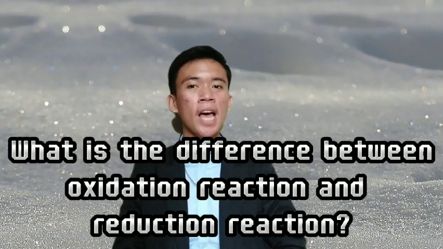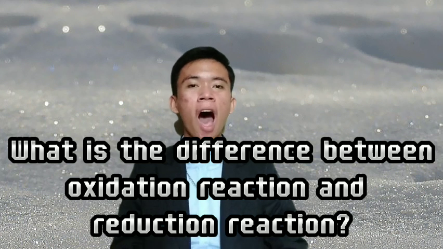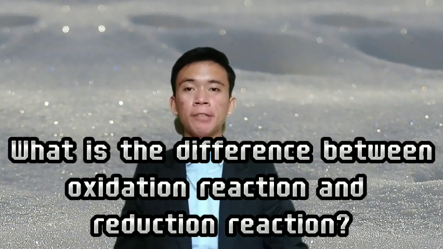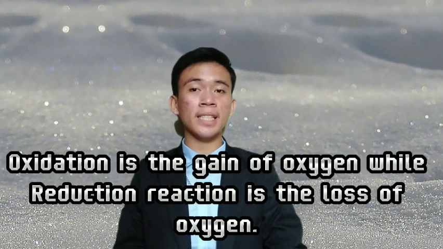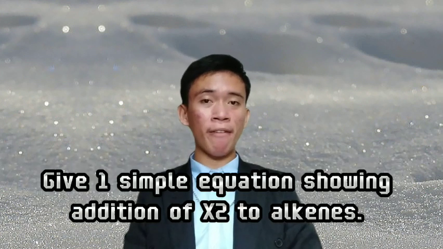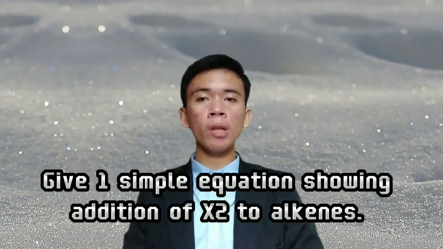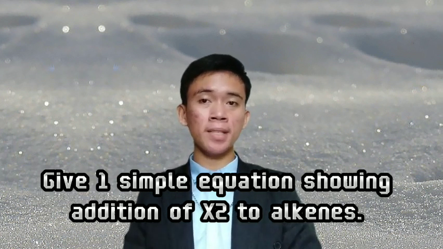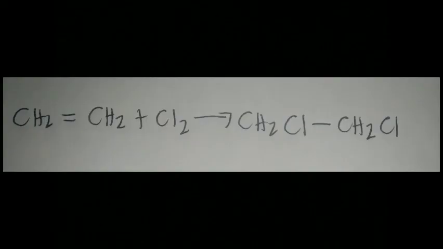Problem number 6, what is the difference between oxidation reaction and reduction reaction? So, oxidation reaction is the gain of oxygen, while reduction reaction is the loss of oxygen. The last problem is number 7. Give one simple equation showing addition of X2 to alkenes.